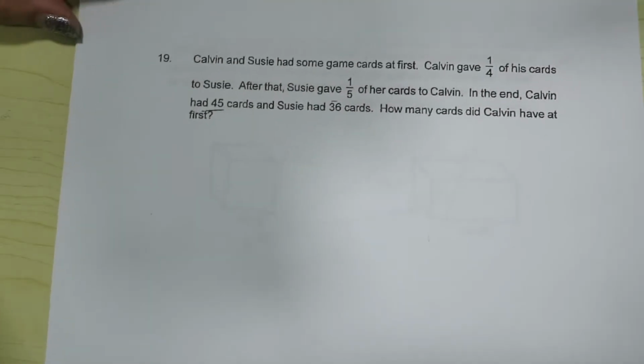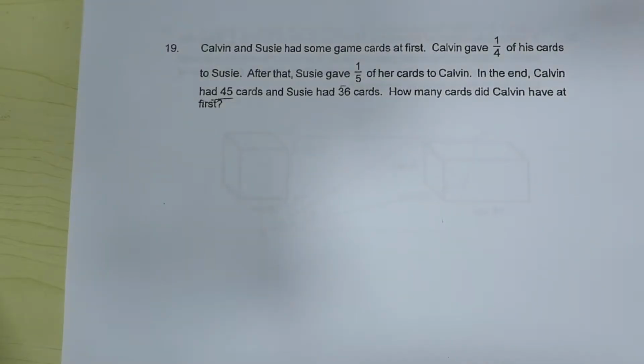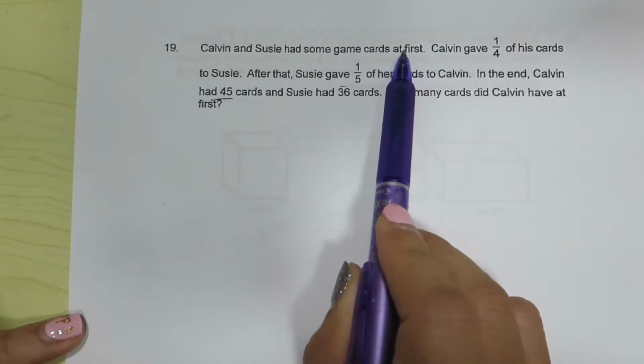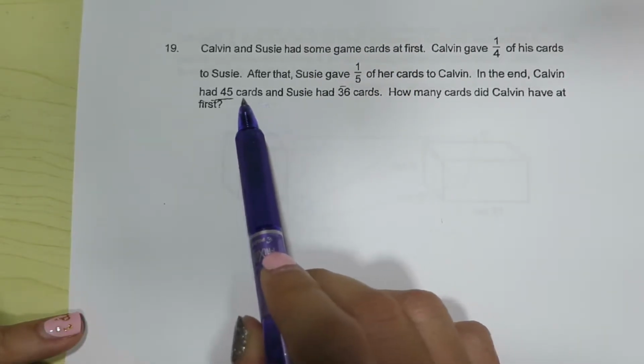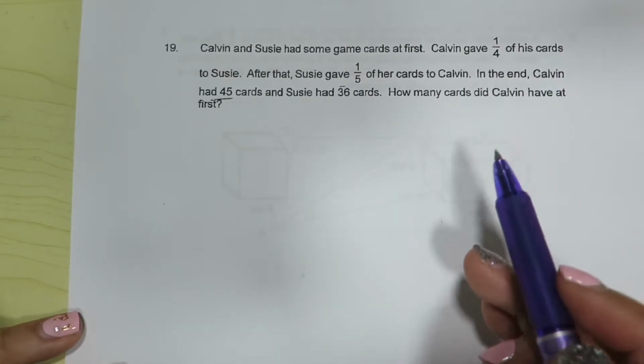Question 19. Kelvin and Susie had some game cards at first. Kelvin gave 1/4 of his cards to Susie. After that, Susie gave 1/5 of her cards to Kelvin. In the end, Kelvin had 45 cards and Susie had 36 cards. So how many cards did Kelvin have at first? So if you notice, this question is actually working backwards because we don't know how many cards they have at first. In fact, that's what we need to find. And we know how many cards they each have in the end.